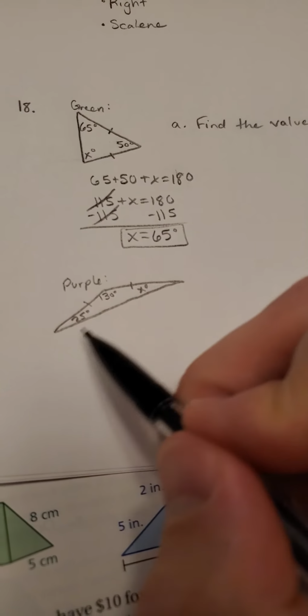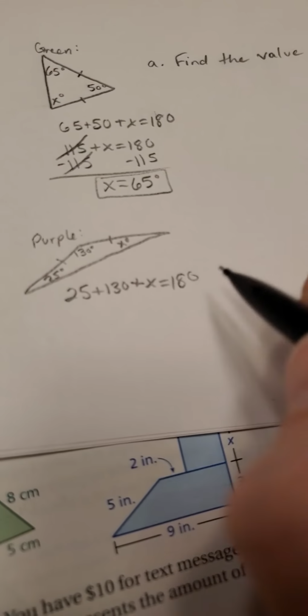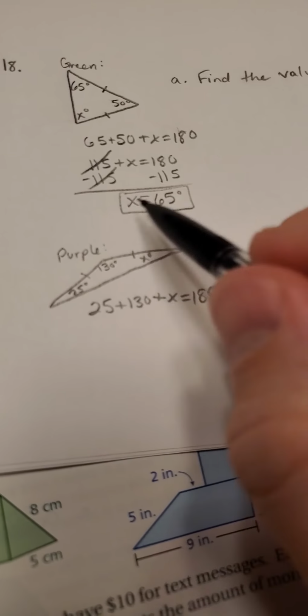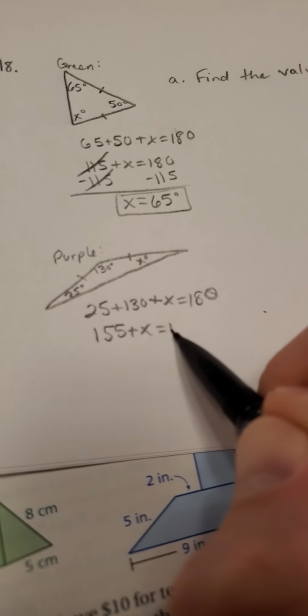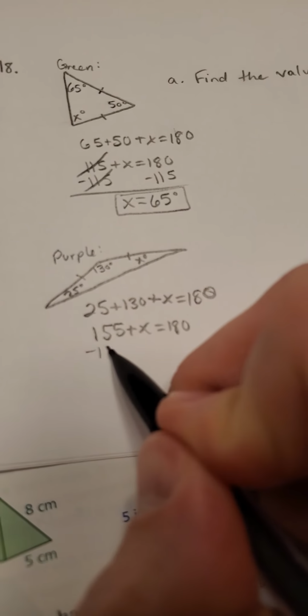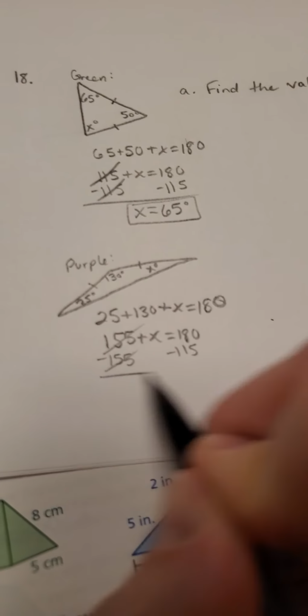So again, the angles inside of a triangle add to 180 degrees. So I have 25 plus 130 plus x equals 180. And I'm going to solve just like I did in the last one. Combine the like terms. I get 155 plus x is 180. Subtract the 155 from both sides of the equation. Cancels out on the left.